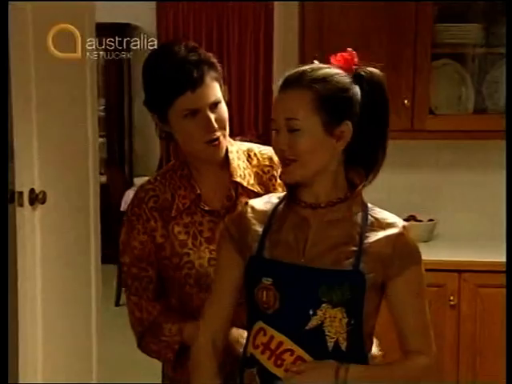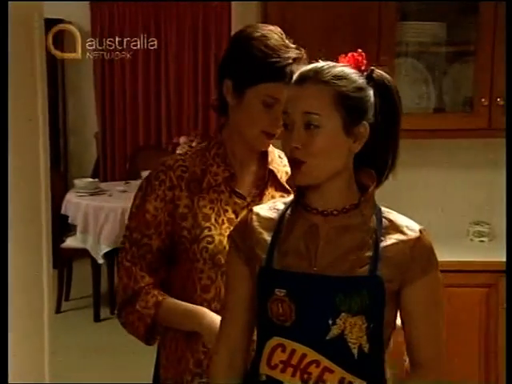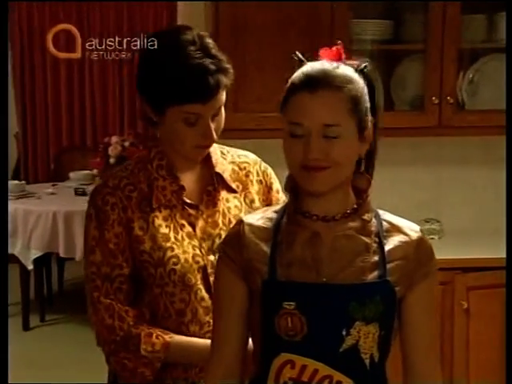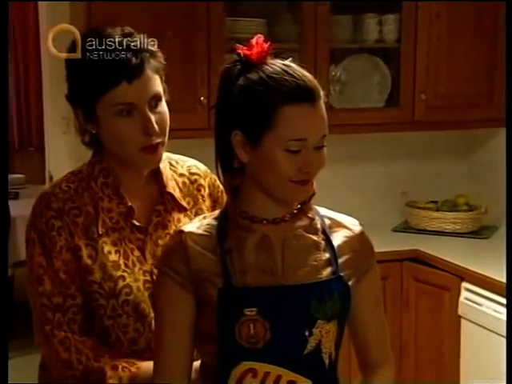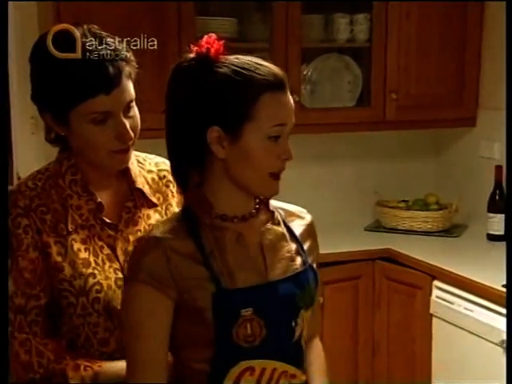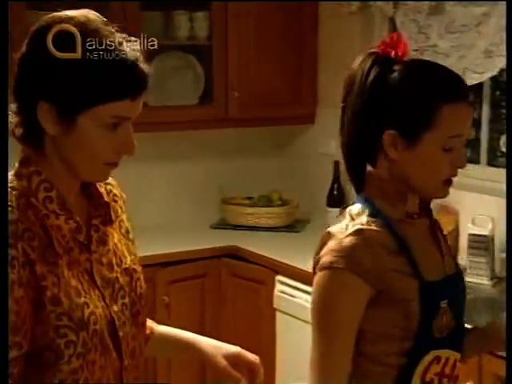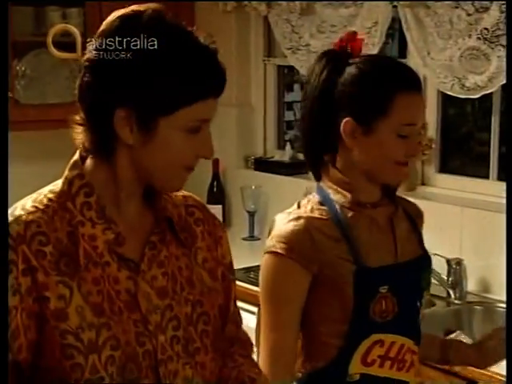What are we having? Singapore noodles with prawns. It's a very famous dish. You can buy it at street stalls everywhere. I hope you like it. I'm sure we will. So, what do we do first? First we have to peel the prawns. Oh, okay, I'll do that.